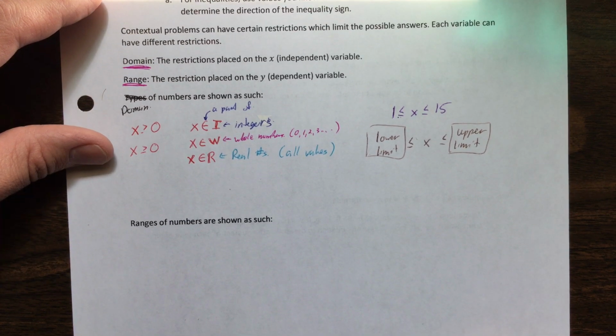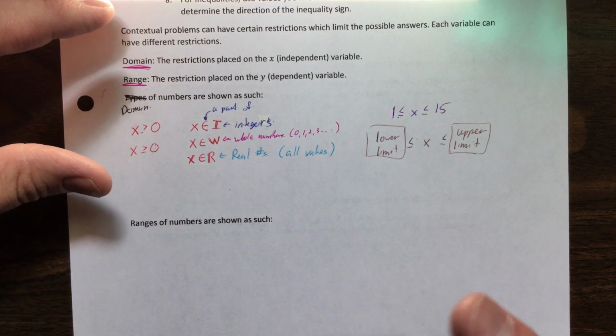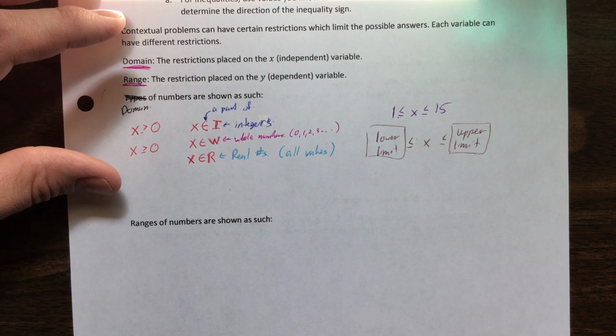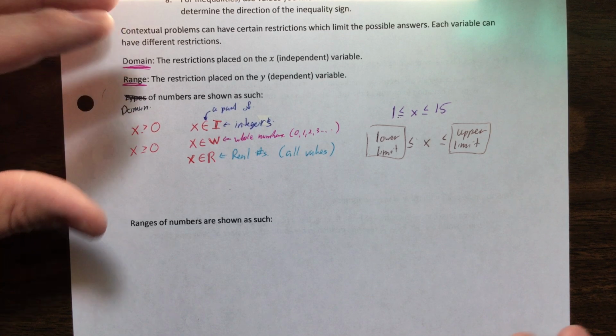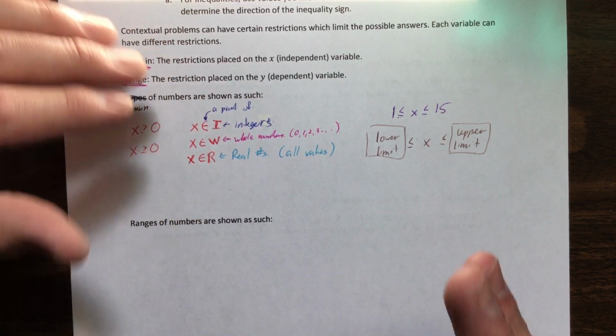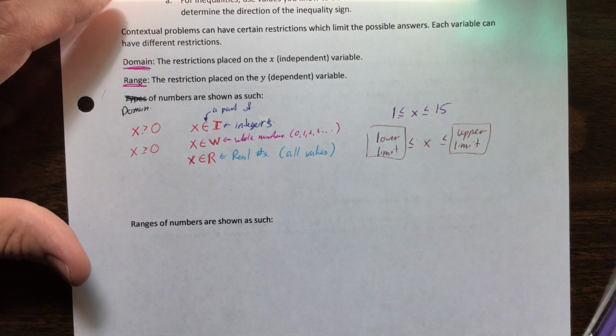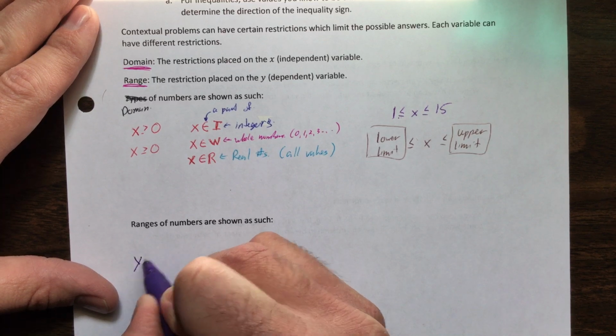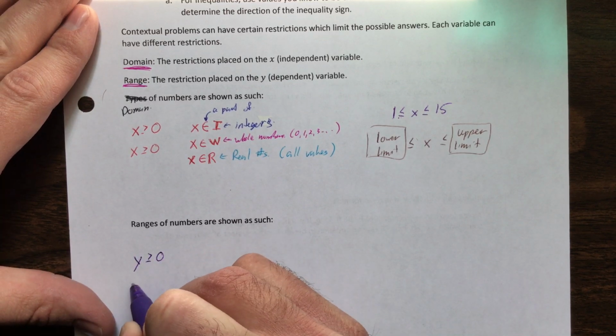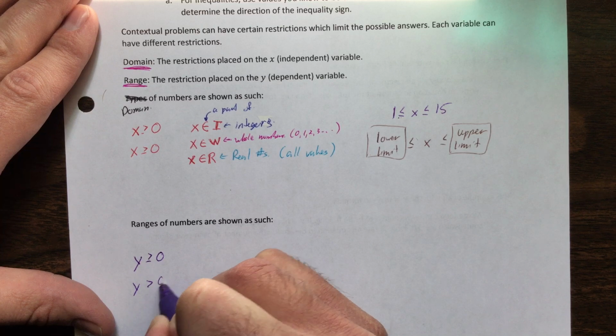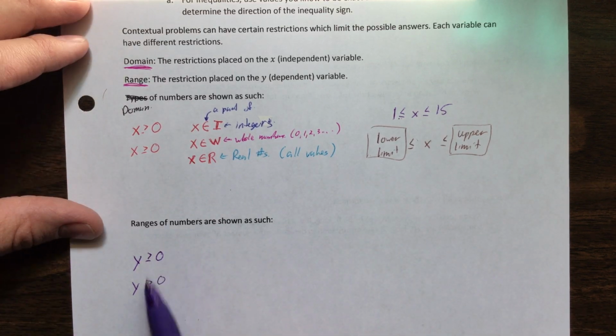Now, range is the identical thing, except it's all of our y or dependent values. So it's all the restrictions that are put onto our y values. We could write out, and again, this is going to be very similar, that y is greater than or equal to 0, or y is greater than 0, something like that. We could use any number for that.